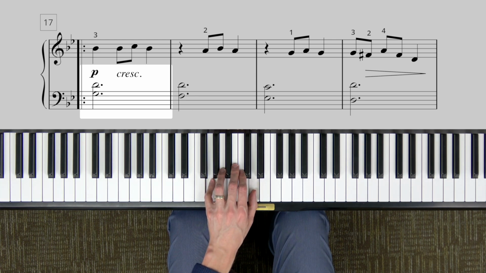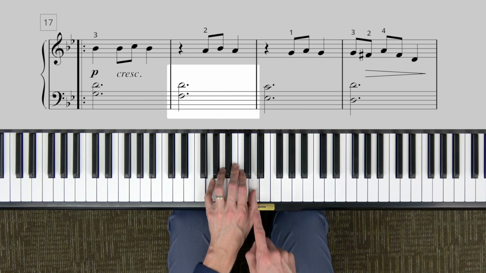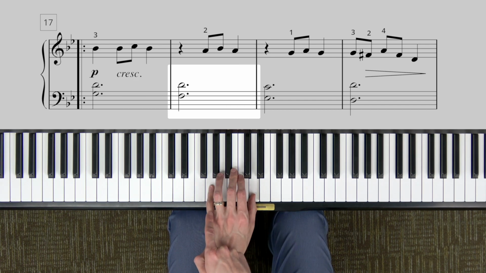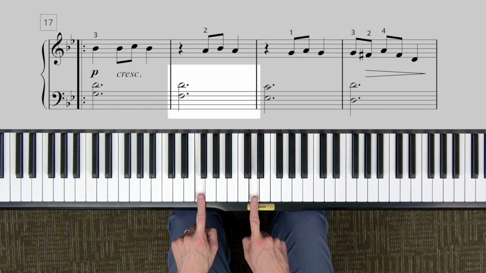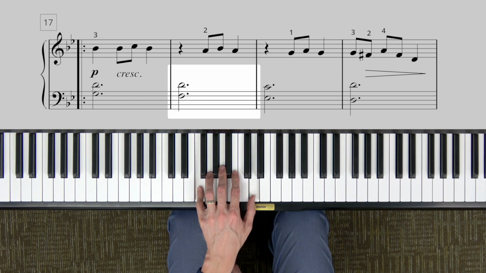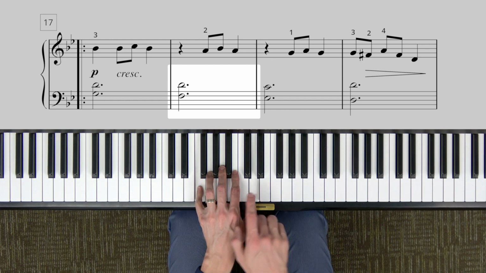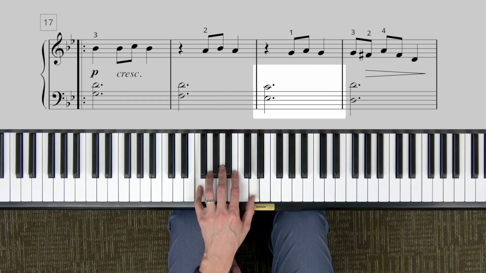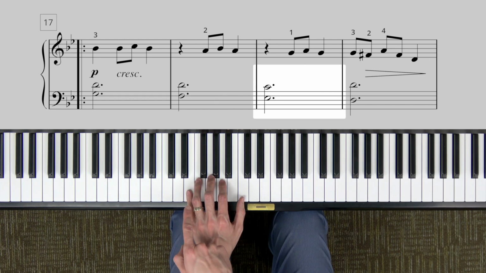1, 2, 3. Remember, this top note repeats, the bottom note steps down to form the interval of a sixth. 1, 2, 3. We've got that F natural and the D. Then both notes step down. But recall that E is automatically flat.